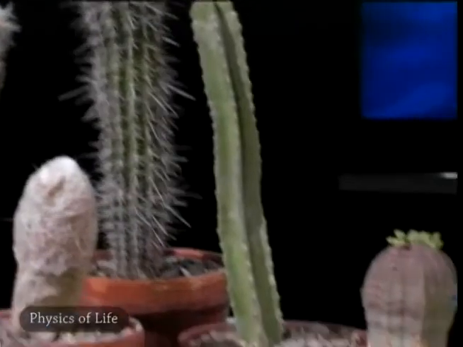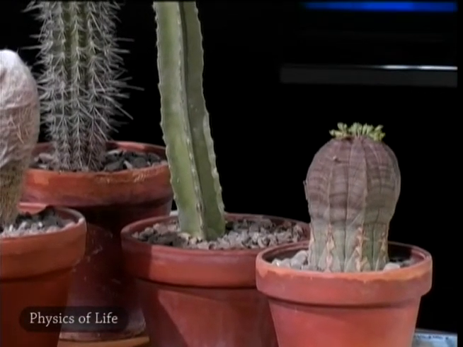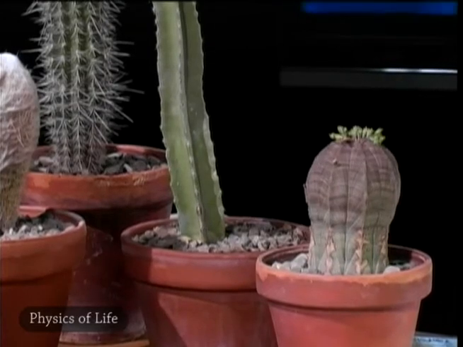So let's take a few moments to review what we've learned about how water flows around these plants. First of all, we saw that plant shape has some pretty interesting effects on the way that water flows around the plant. If the plant surface is smooth, as is the case in our euphorbia right here, then the flows were pretty laminar over most of the plant surface.